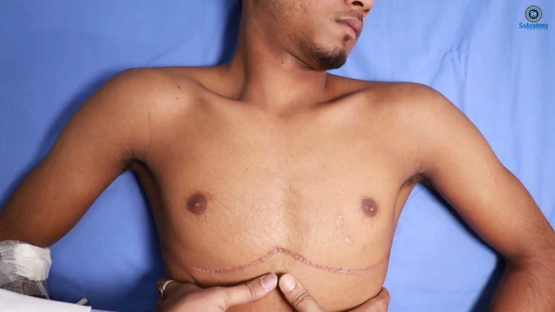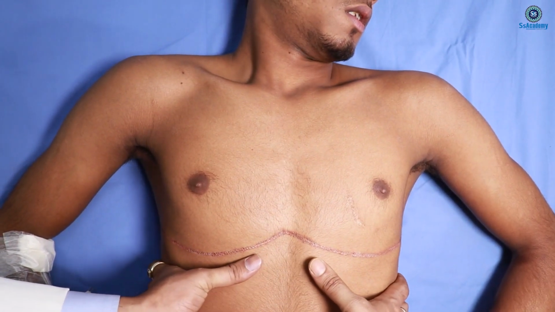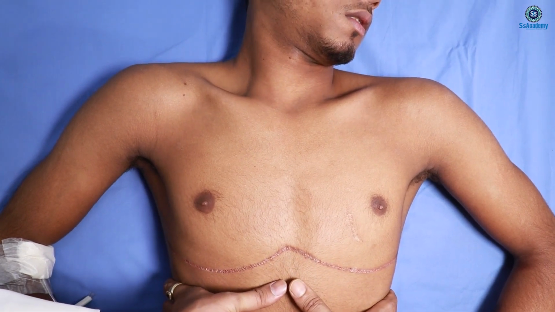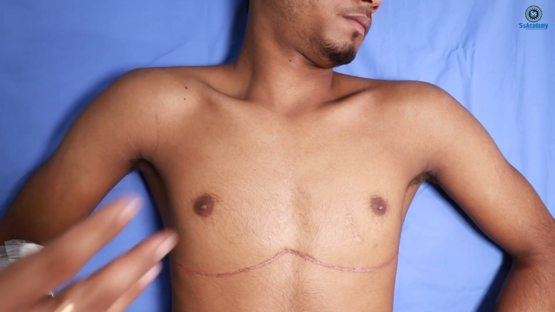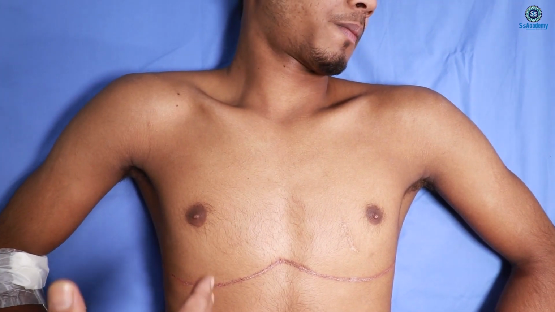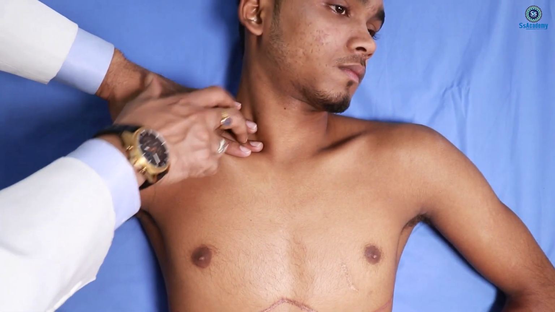Yes, once again. So yes, he has got a very good chest expansion. And now the percussion note, you need to tell him that I need to tap on your chest.